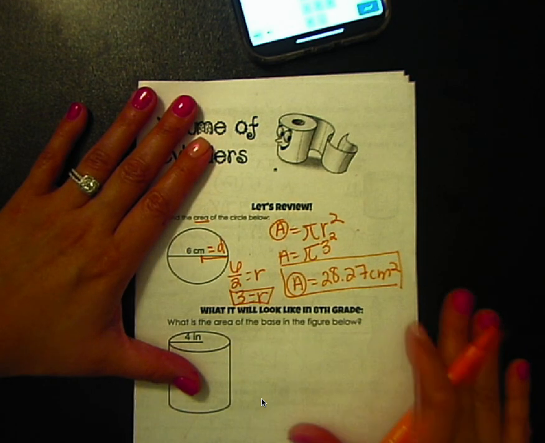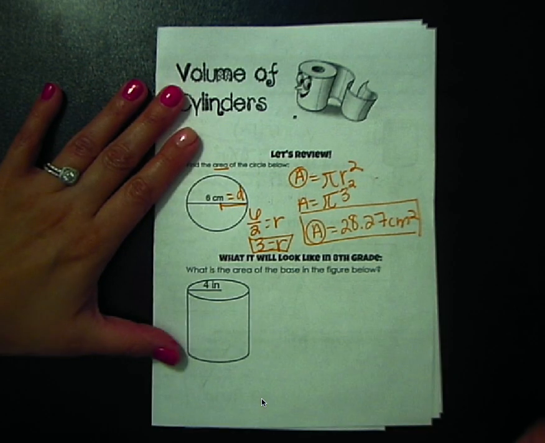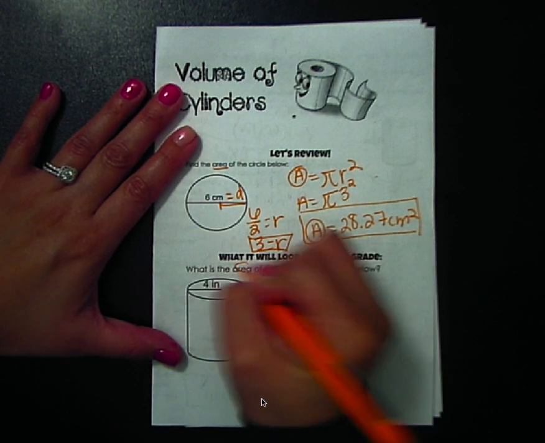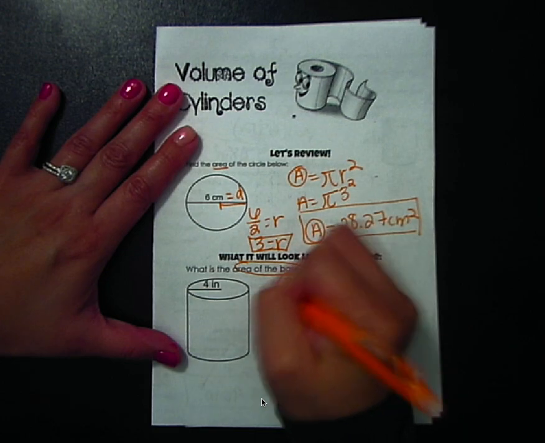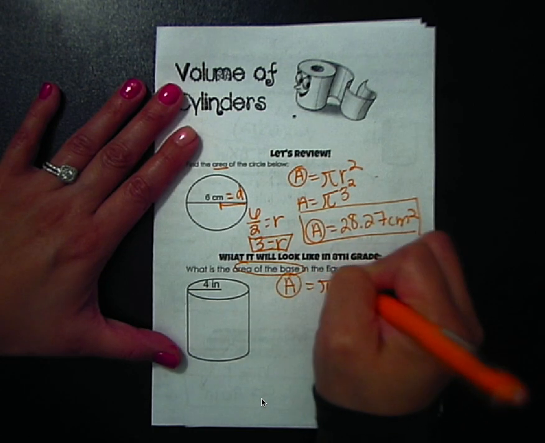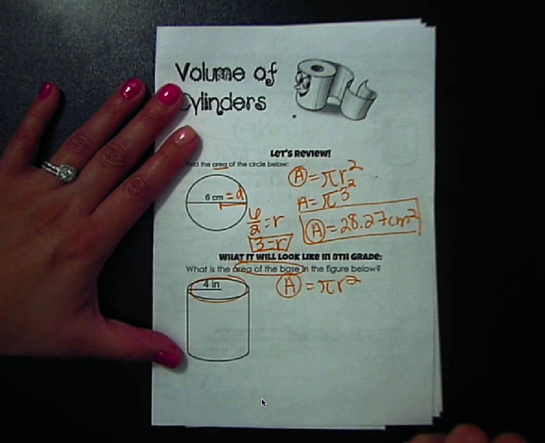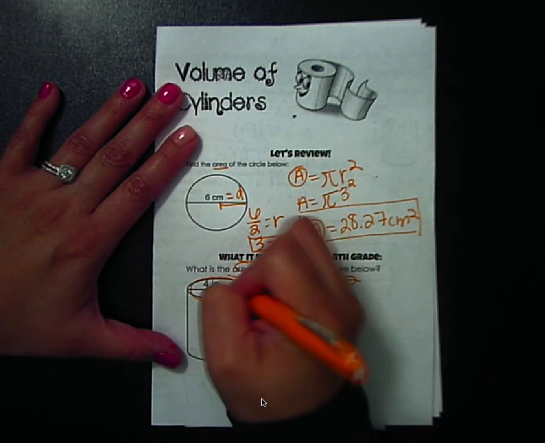We did this together as a class. We also did it last year in 7th grade. Now this is what it looks like in 8th grade. So this is your cylinder, this is your base, and they call it the area of the base. Well, you know that the base is the shape of a circle, so I need to find the area of a circle using the same formula, because all you're doing is finding the area of this circle, which is the base. So the 4 represents my radius.